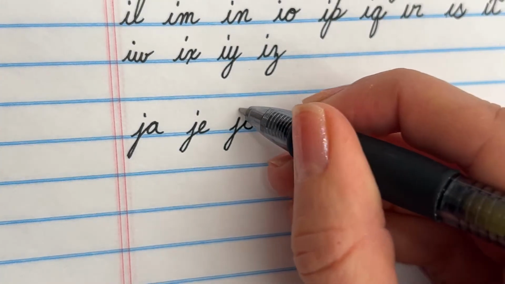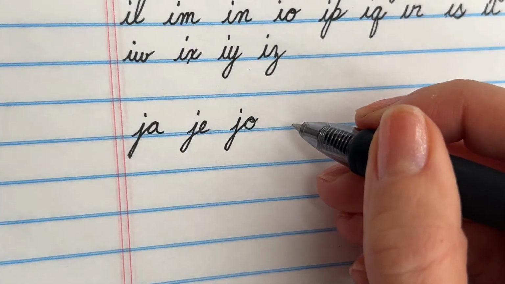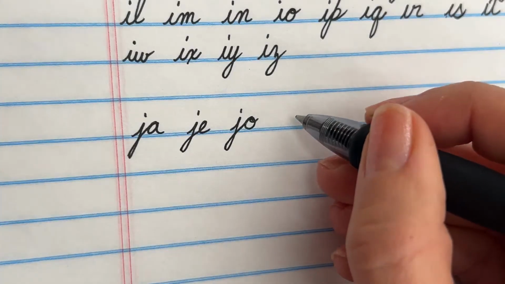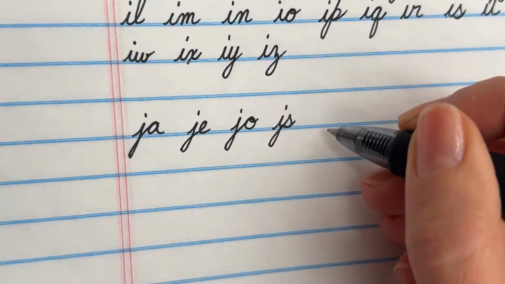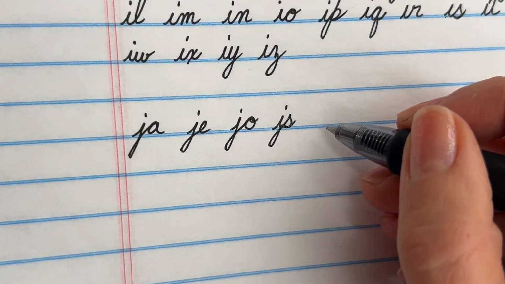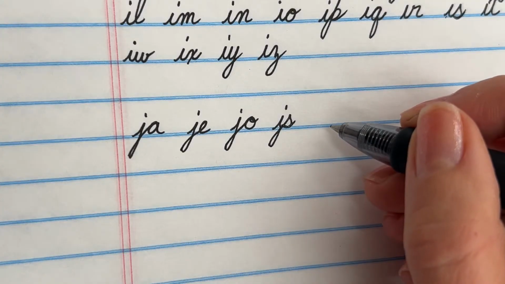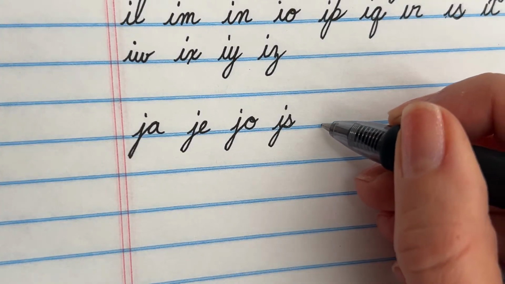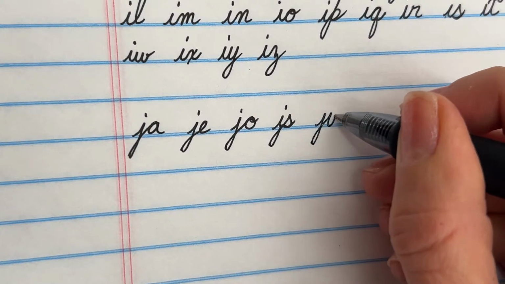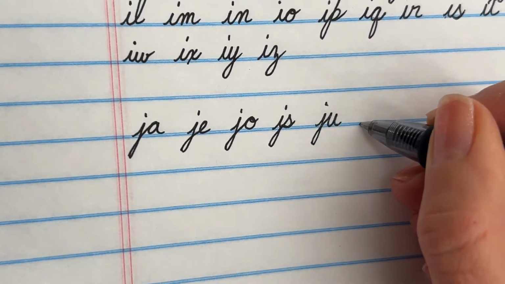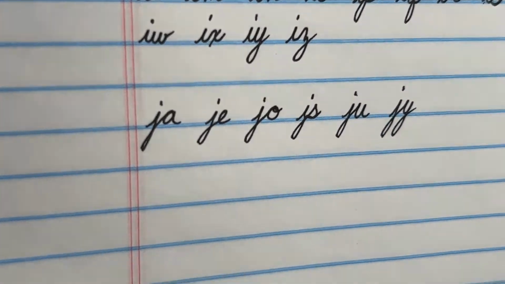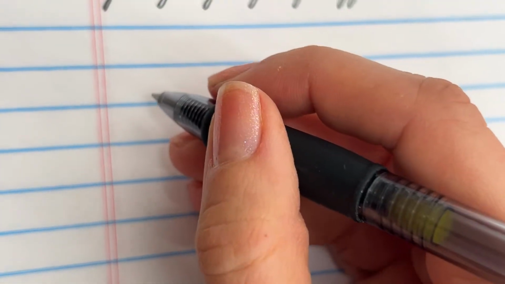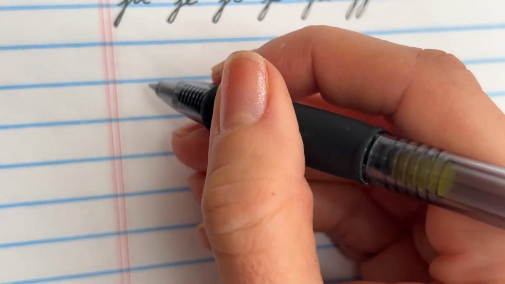J doesn't really connect with a lot, so we'll go ahead and kind of skip through J. We'll let that be it for J. And then we'll go ahead and go to K.